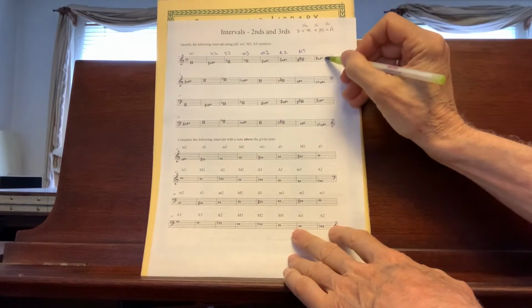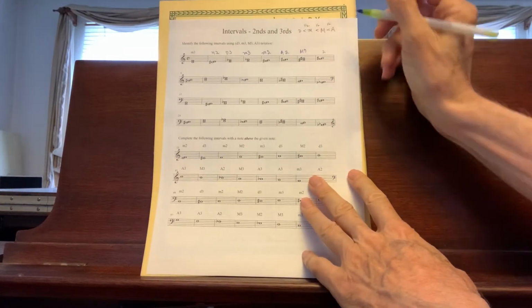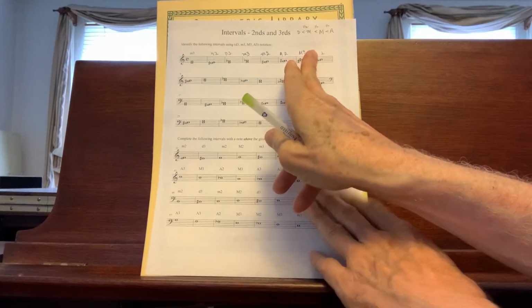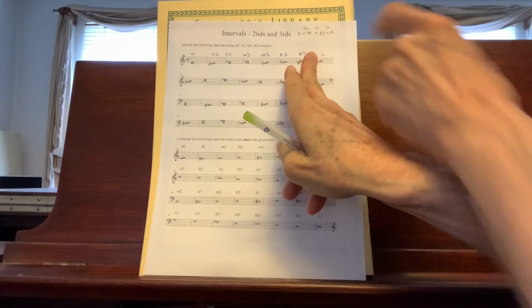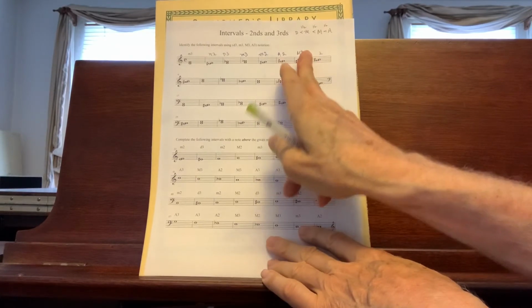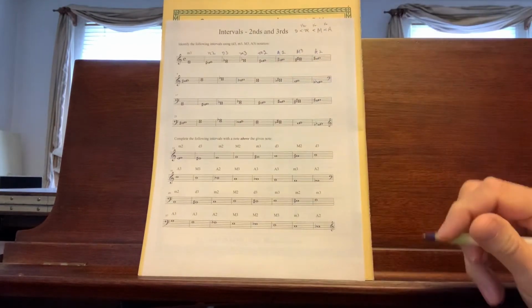And what's A to B sharp? Well, I know it's some kind of second. And I also know that A to B is a major second, yes? Therefore, if I sharp the B, I'm widening the interval, and this becomes an augmented second.